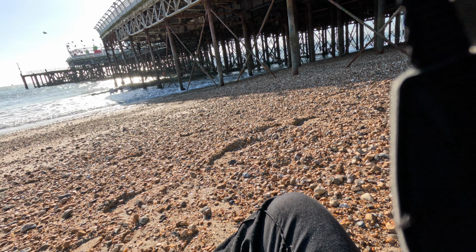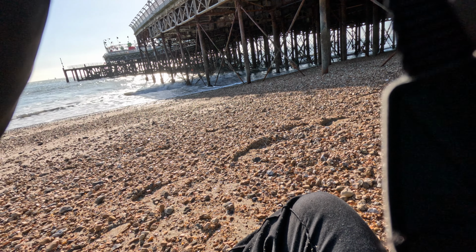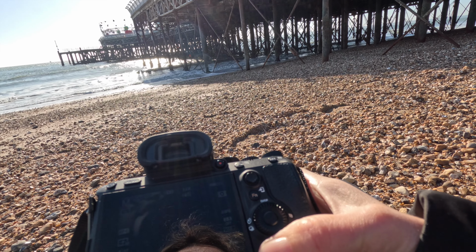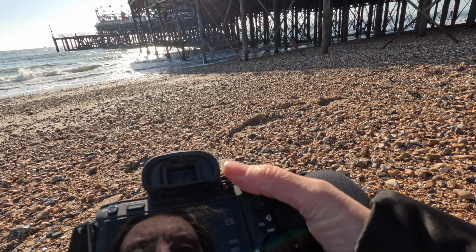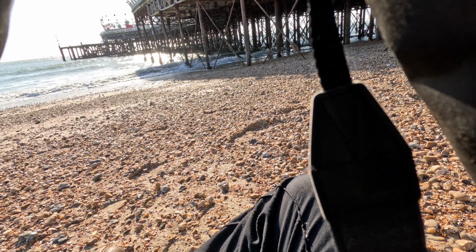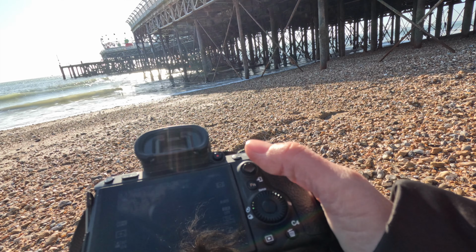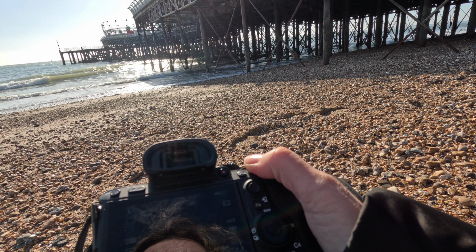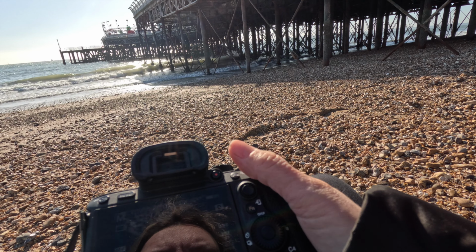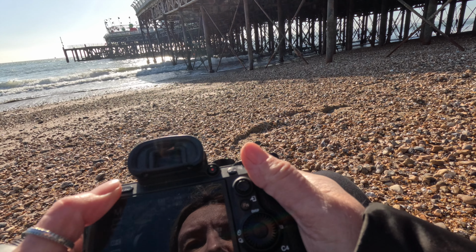And now I'm going to try and get the waves at a really low shutter speed. See if I can make them really look soft. Slow them down. Too bright, so we're going to go f-stop even higher and ISO lower.